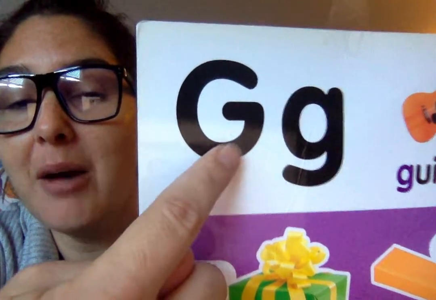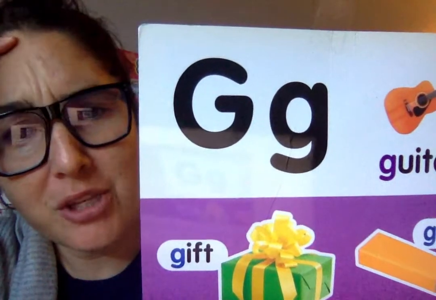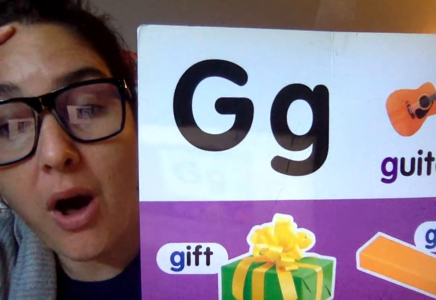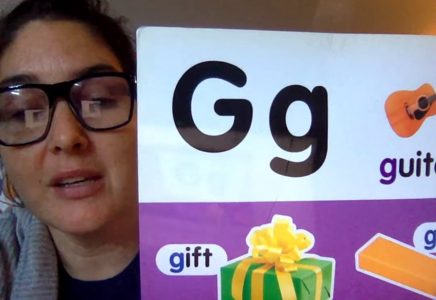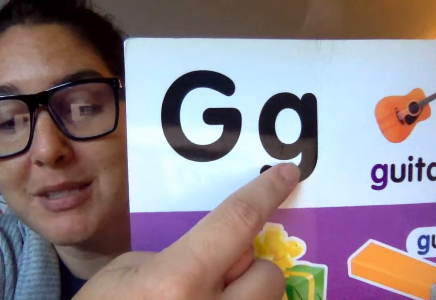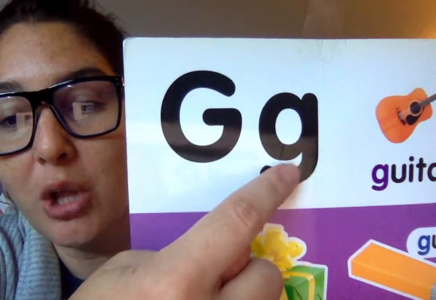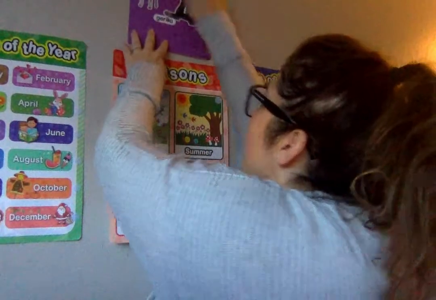Here is the uppercase big G. Now, can you point to the small G? There it is. Good job. Small, also known as lowercase. And both of them make the g sound. G is our letter of the week.